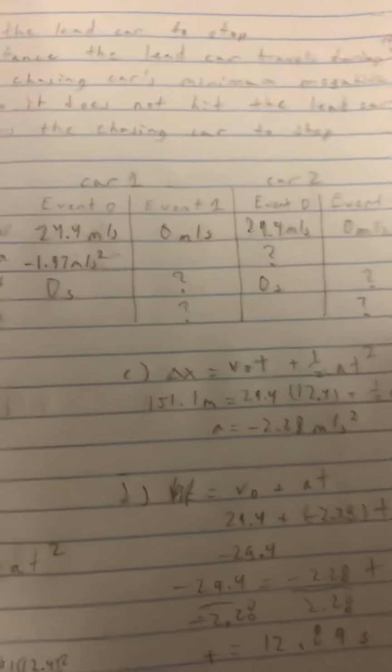Okay, next part, for part C. Actually, let's do part D to check. We would use the same kinematic equation. VF is equal to 29.4 plus negative 2.28 times 12.89.